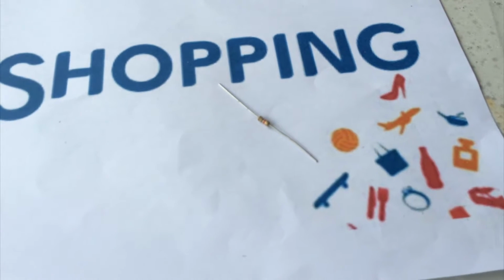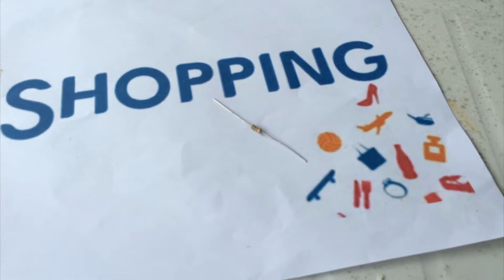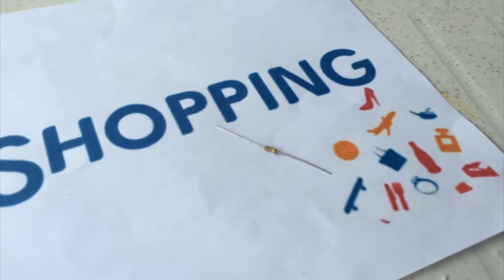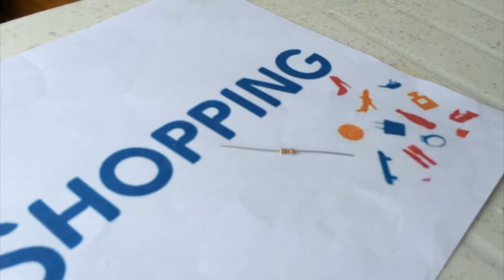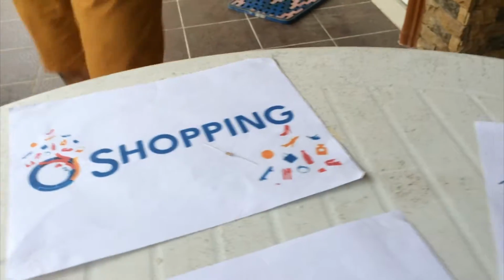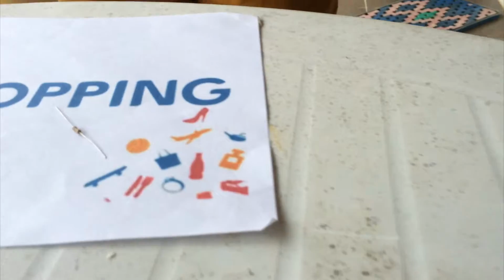Variable resistors can be used to adjust circuit elements such as a volume control or a lamp dimmer, or as a sensing device for heat, light, humidity, force, or chemical activity.